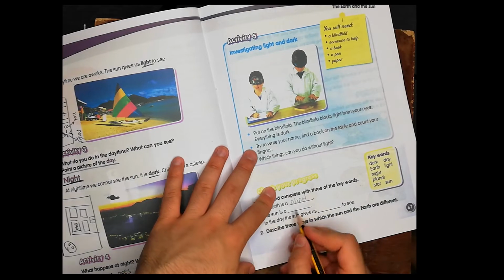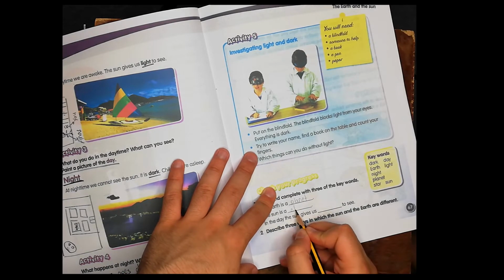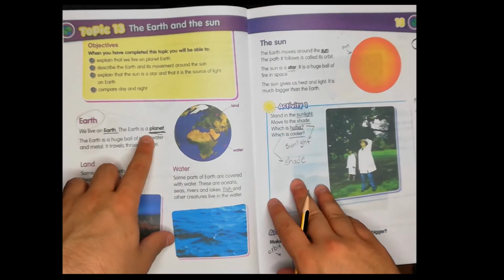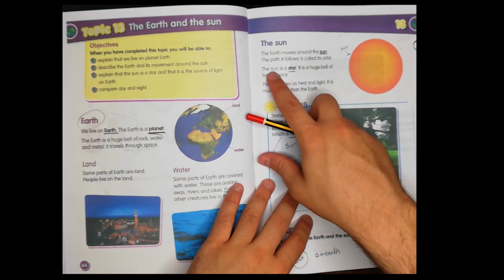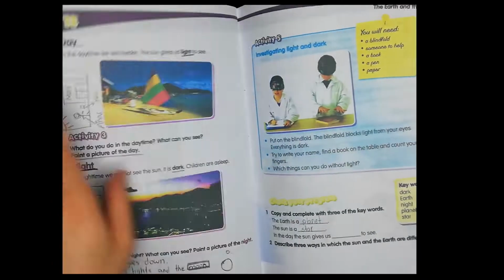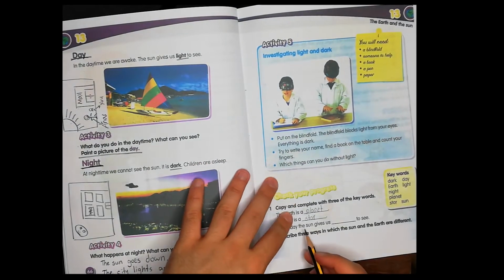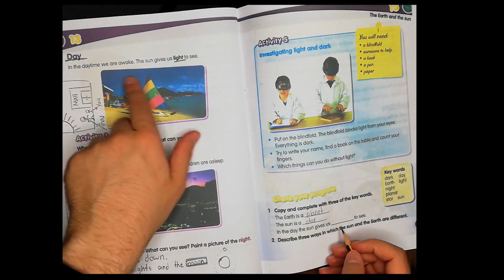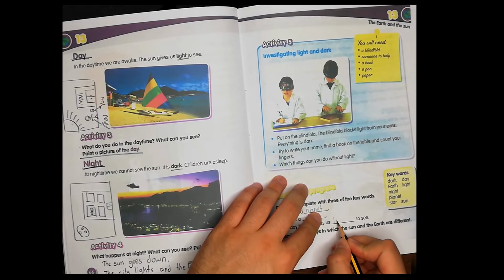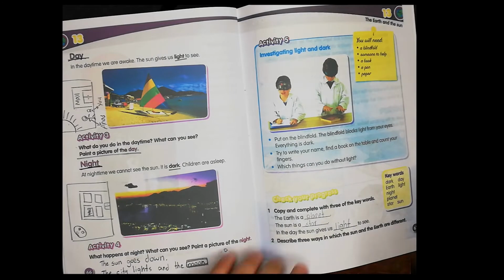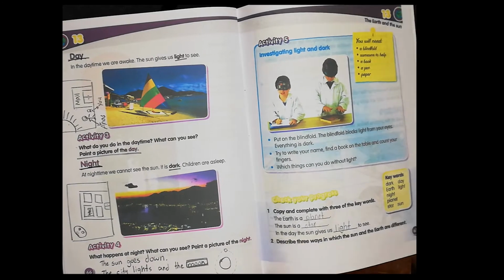The sun is a star. Okay, so the same thing we just did in the last lesson. The earth is a planet. The sun is a star. Okay, so that's what we wrote here. In the day, the sun gives us light. See the light? The sun gives us light to see in the day.